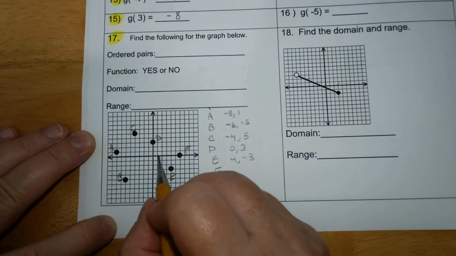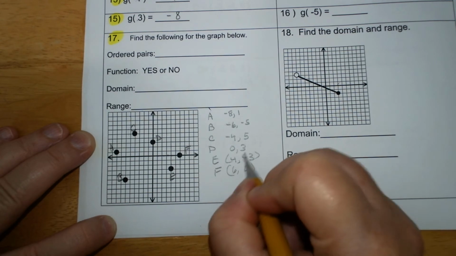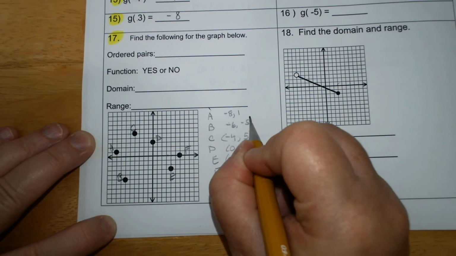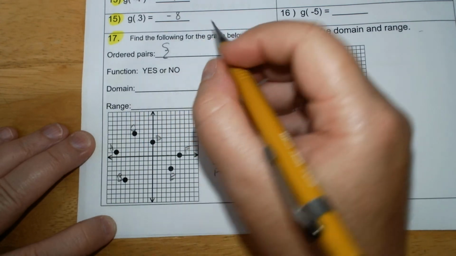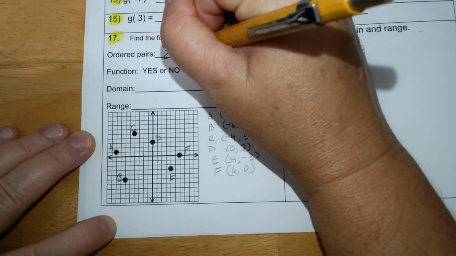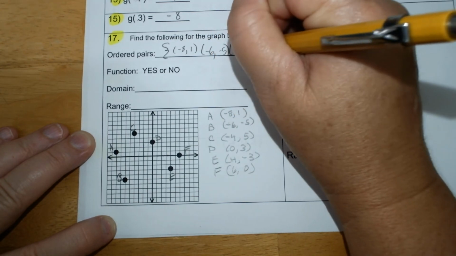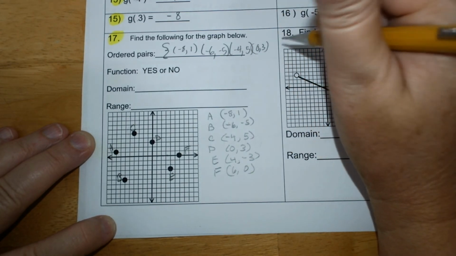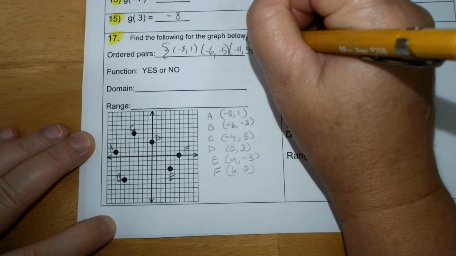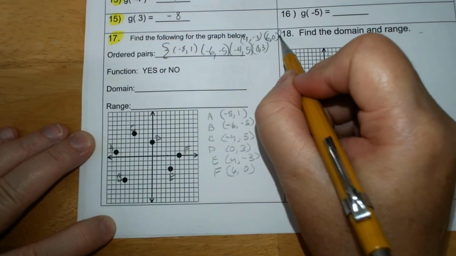And F is 6, 0. All of these would be in parentheses. Ordered pairs, it's the set notation of negative 8, 1, negative 6, negative 5, negative 4, 5, 0, 3, 4, negative 3, and 6, 0. And then the set notation.